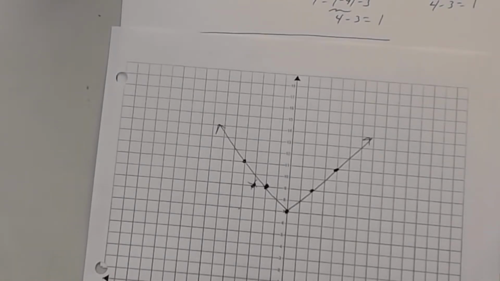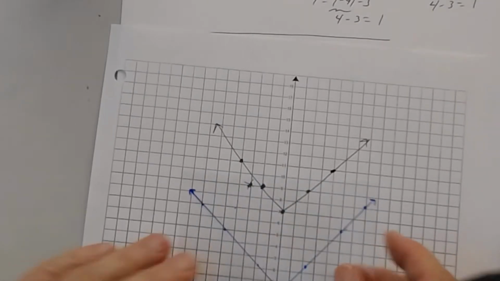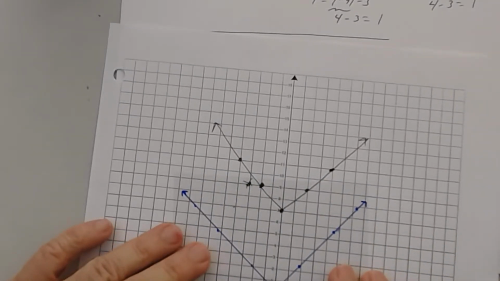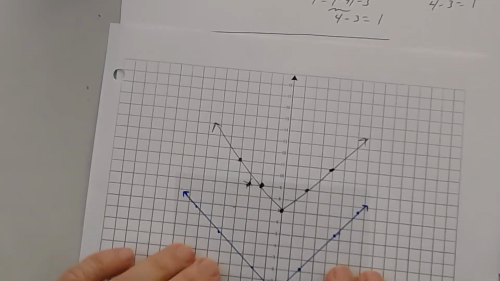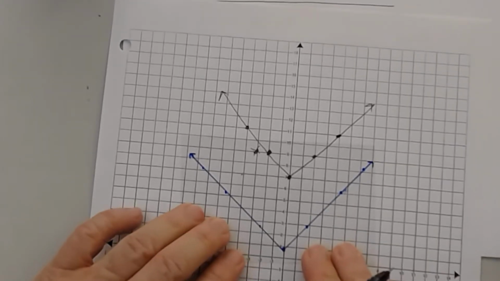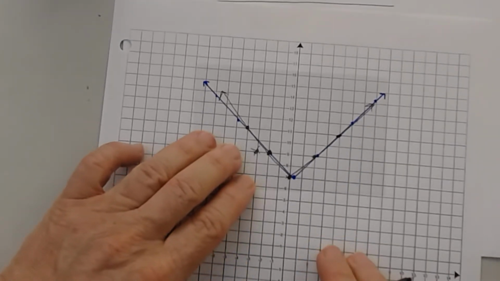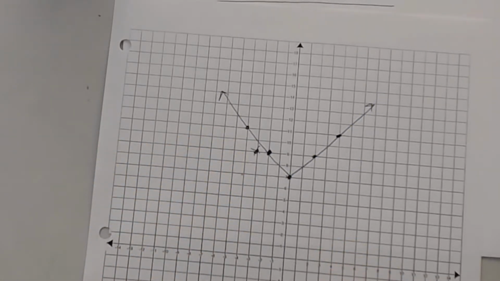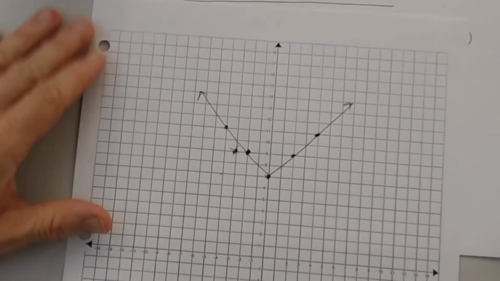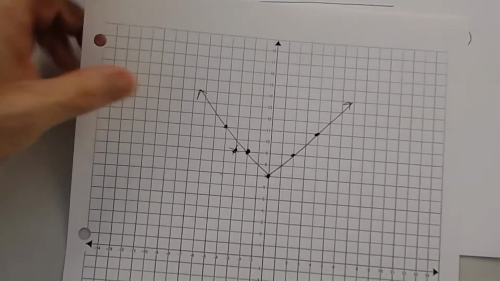So again, in terms of the parent function, basically what you did to graph this function was, here's the parent function. I'm going to take the parent function, shift it up 7 units, and you get this. All right.